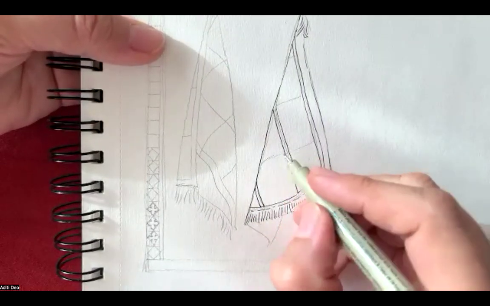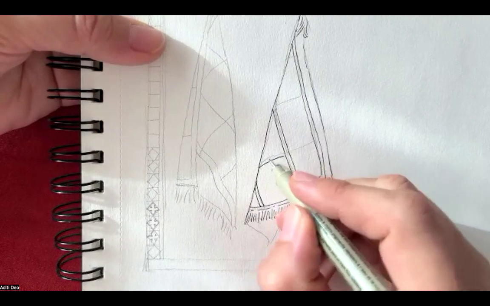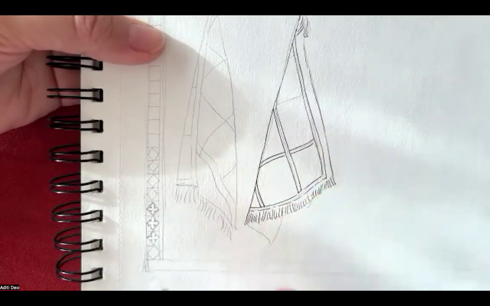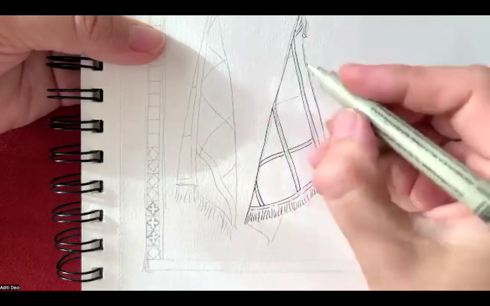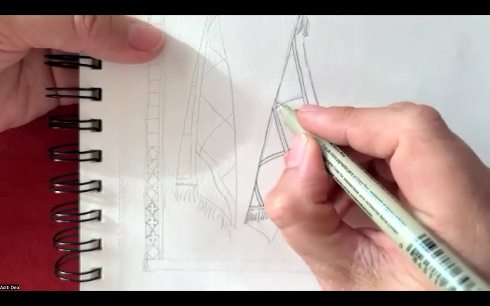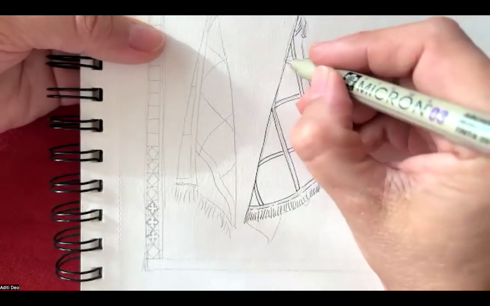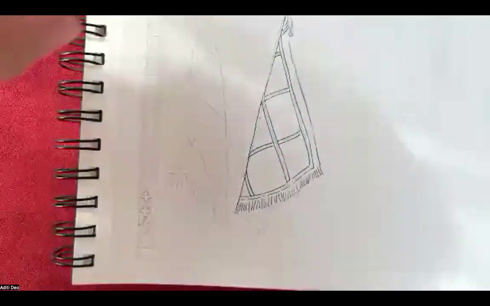No overlaps here, no crossing. See this part. If you do cross, then it indicates something in the design itself, which would be inaccurate.